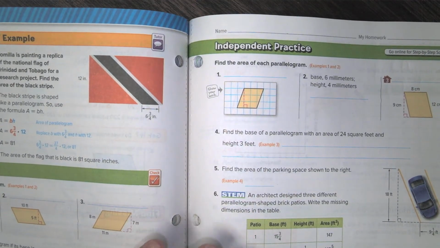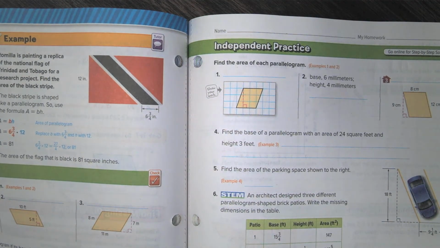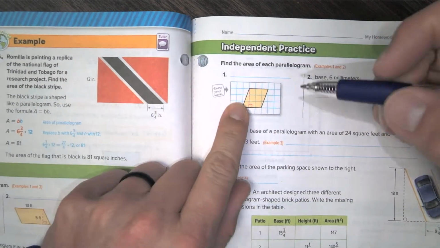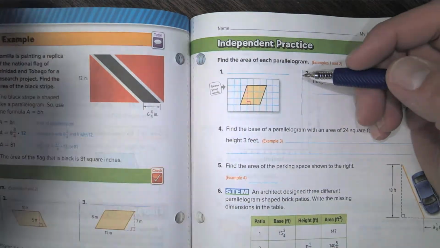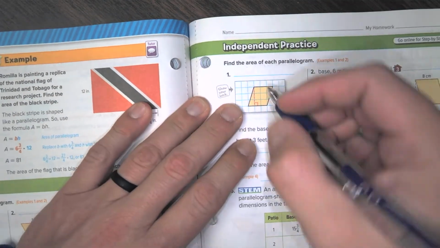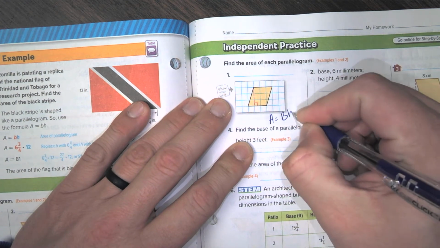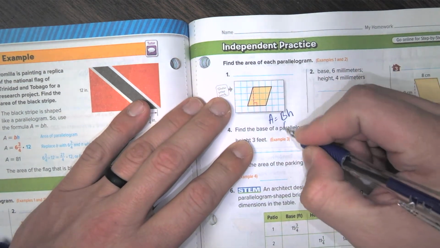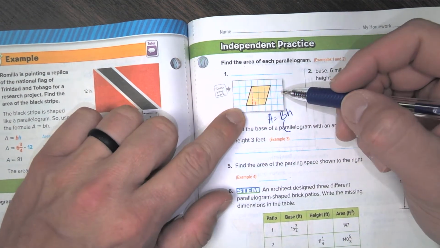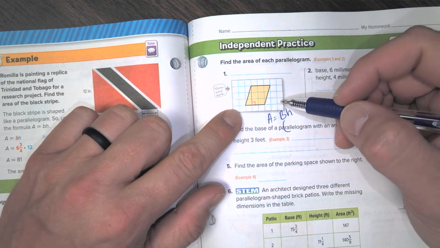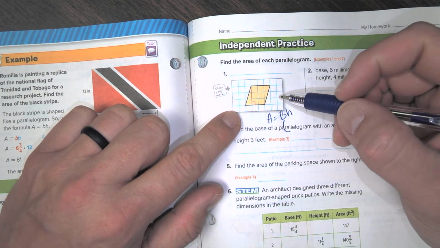Page 665. They want you to find the area of each parallelogram. Okay? So number 1 here. We know our formula is area equals base times height. So looking at this one, what is our base for number 1? How big is the base? 4.